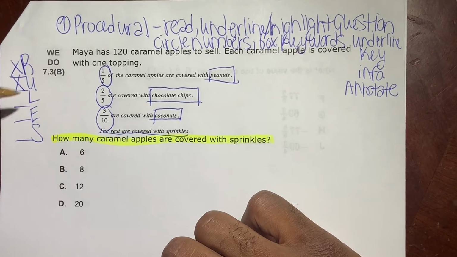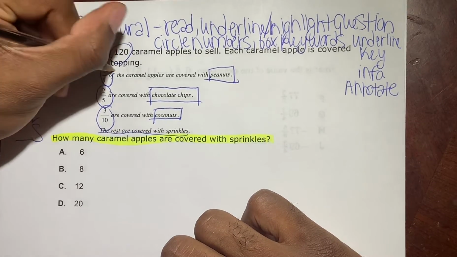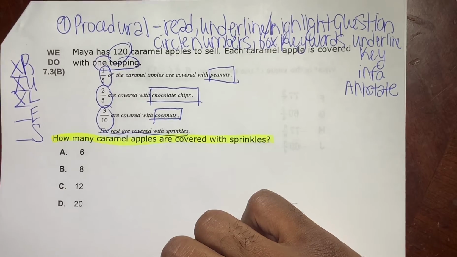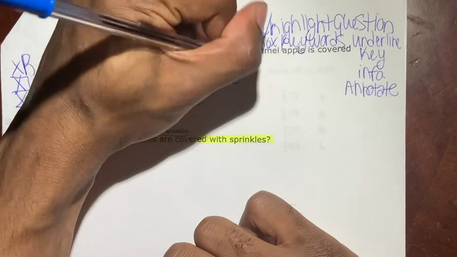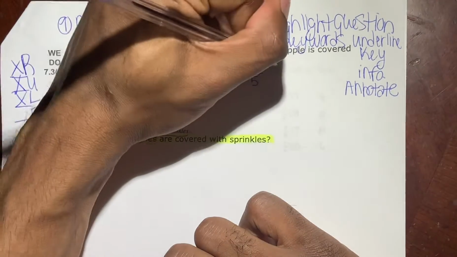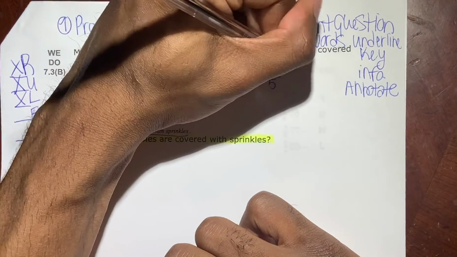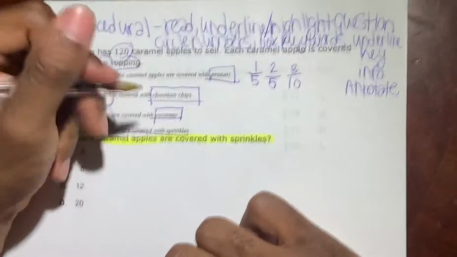Now we got to label. We've already started some labeling. One topping, 120 caramel apples. Now we have to write out our fractions: 1/5, 2/5, 3/10.